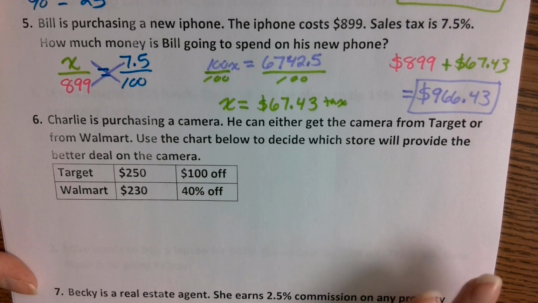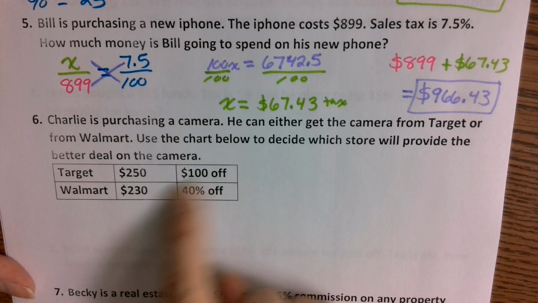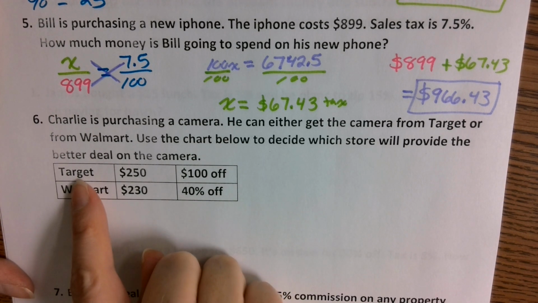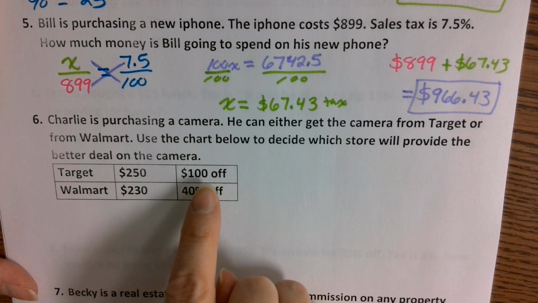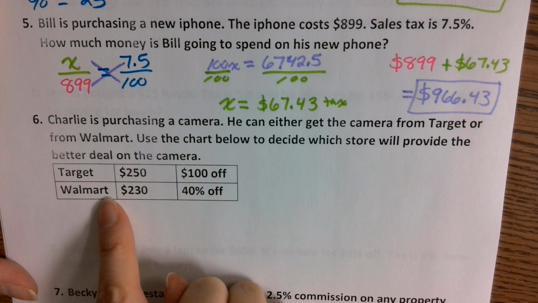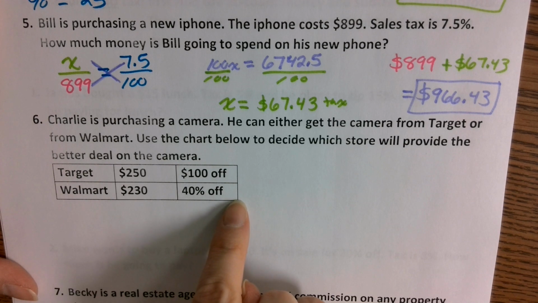Problem number 6. Charlie is purchasing a camera. He can either get it from Target or Walmart. We want to figure out which one's the better deal. If it's a better deal, it's cheaper. Better deal means that it won't cost you as much. So Target is selling it for $250, but they have a coupon for $100 off. Walmart is $230, but they have a coupon for 40% off.